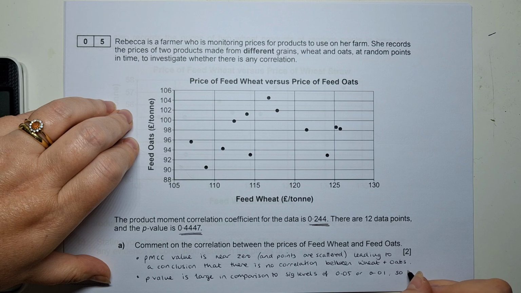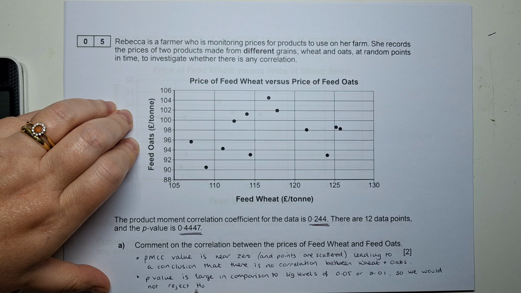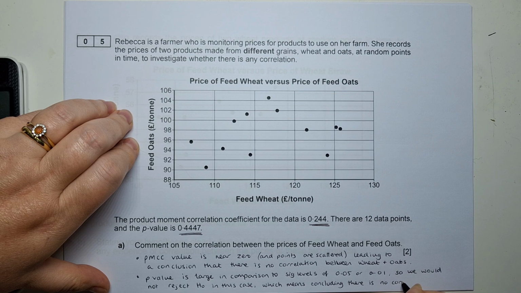So we would not reject H0, even though we haven't said what our conclusions are. We wouldn't reject H0 in this case, which means we are concluding there is no correlation.